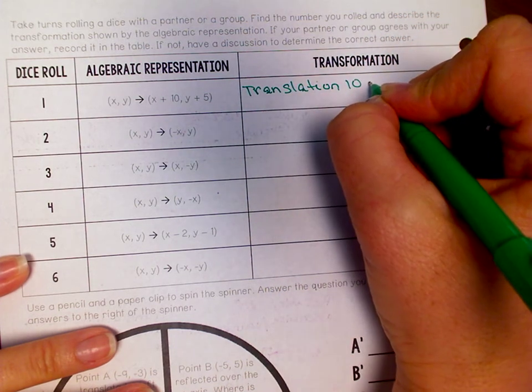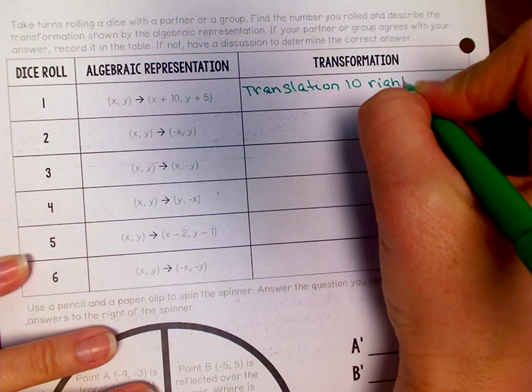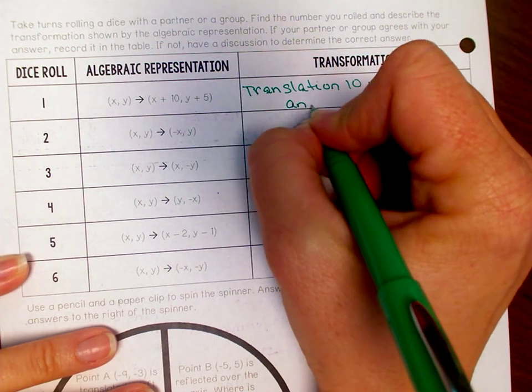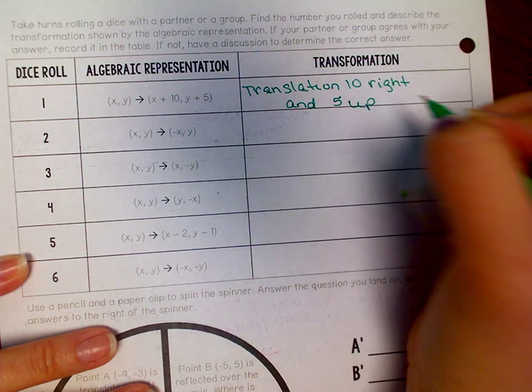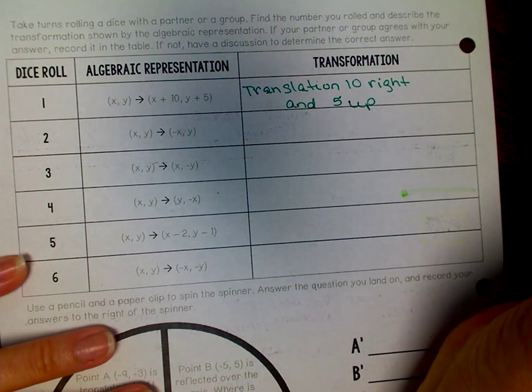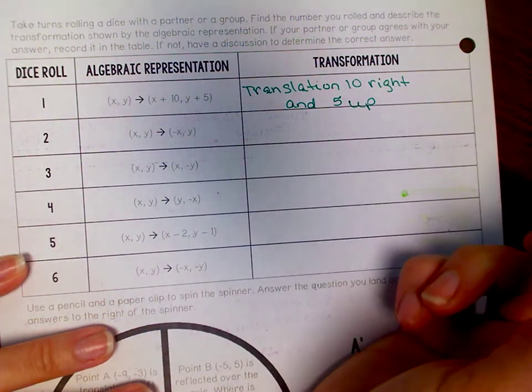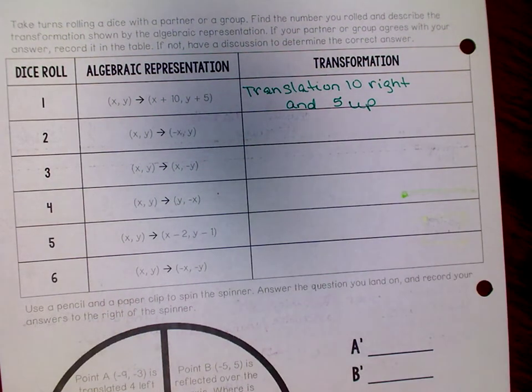Ten units to the right and 5 units up. Okay, everything was positive, so it went positive.